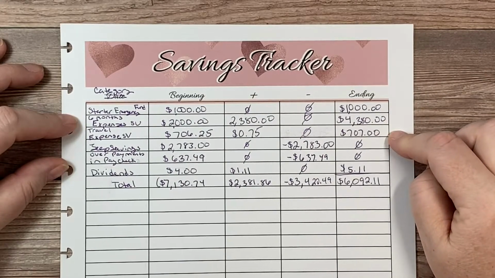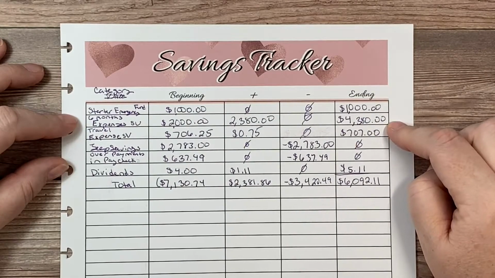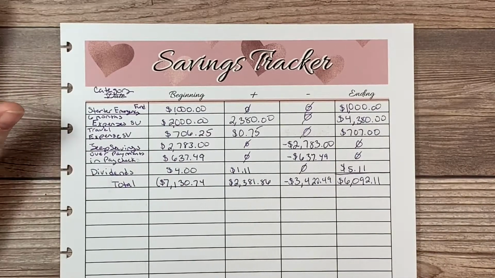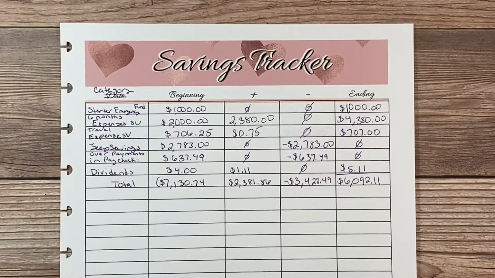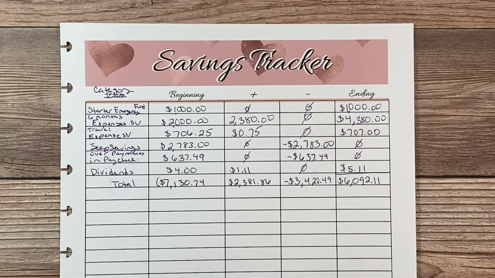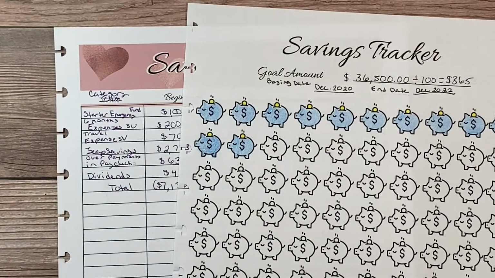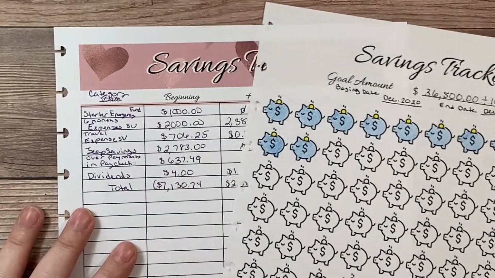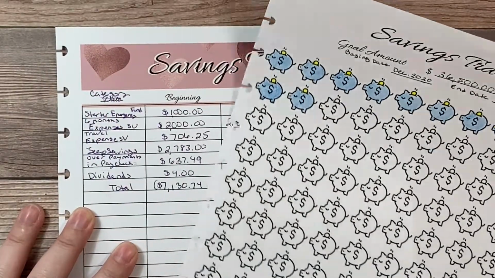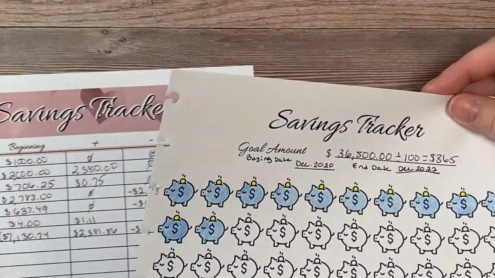So I have $4,380 in that, which is over 10% of what I need in the account. Let me see if I can pull up my piggies. So I also created this other savings tracker here, which is really cute. And this is also sold in my Etsy shop, if you're looking for something like this. This is just regular copy paper too.